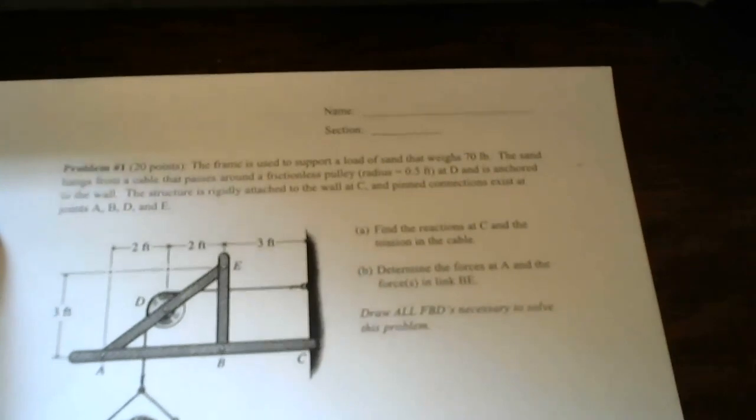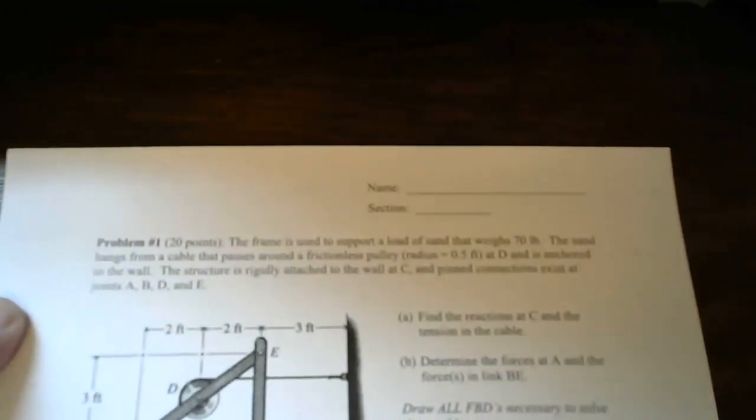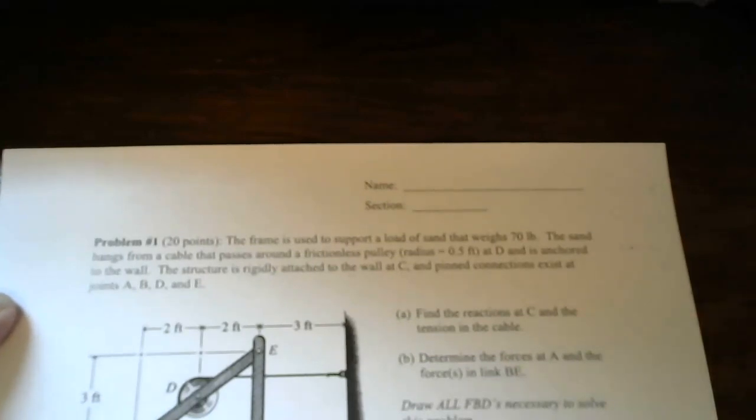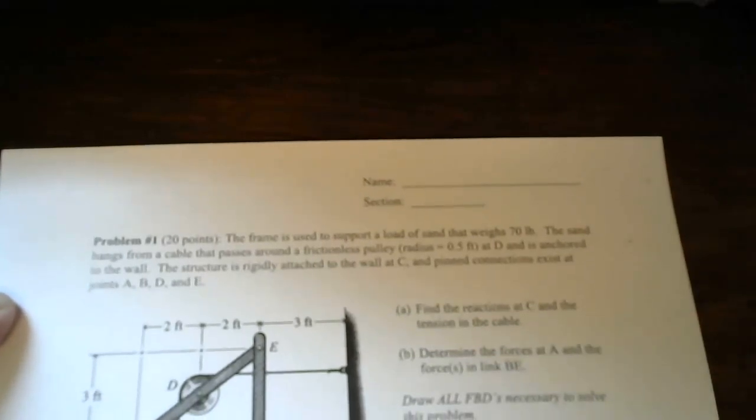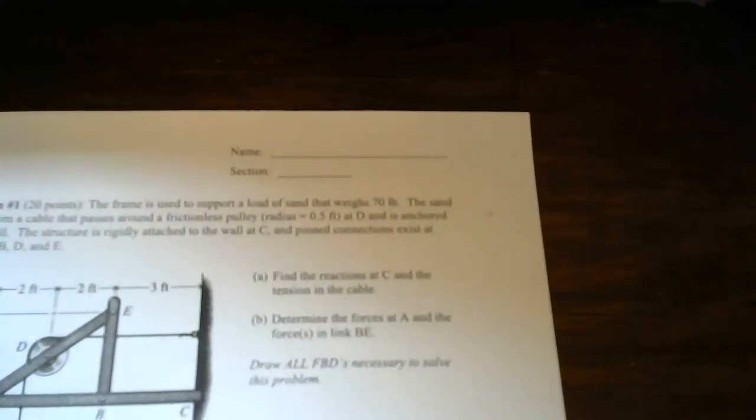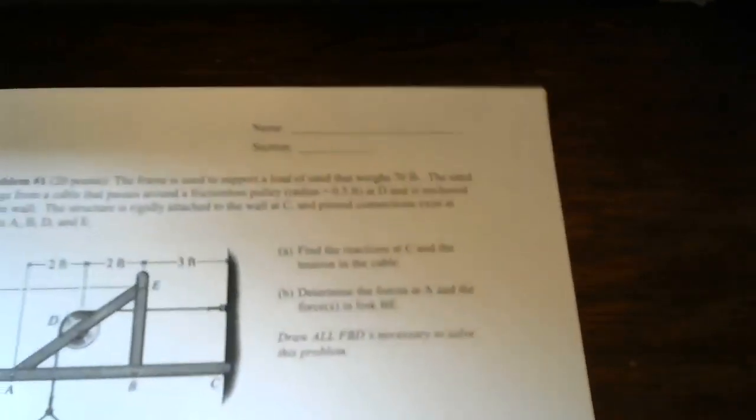All right, that says the frame is used to support a load of sand that weighs 70 pounds. The sand hangs from a cable that passes around a frictionless pulley. The pulley has a radius of 1/2 foot at D and the cable is anchored to the wall. The structure is rigidly attached to the wall at C and has pinned connections at A, B, D, and F. So the question is to find the reactions at C and the tension in the cable. We'll do that first. And then it says determine the forces at A and the forces in link BE.